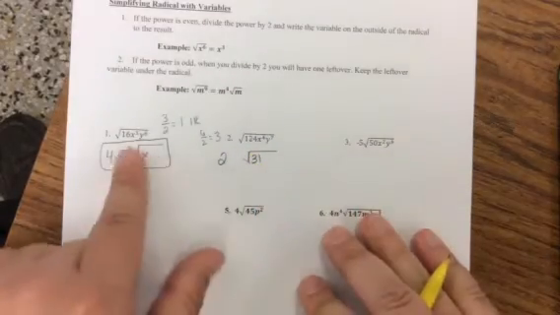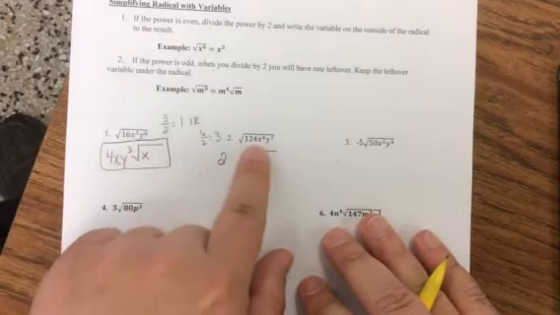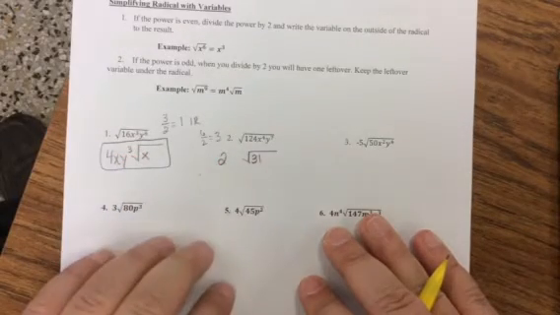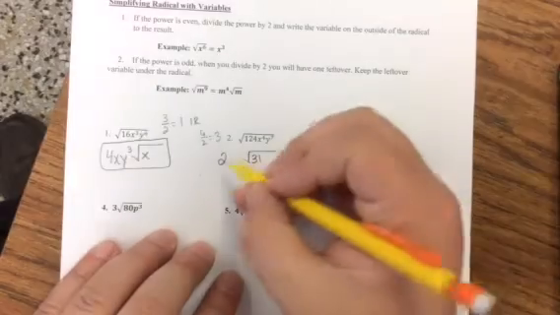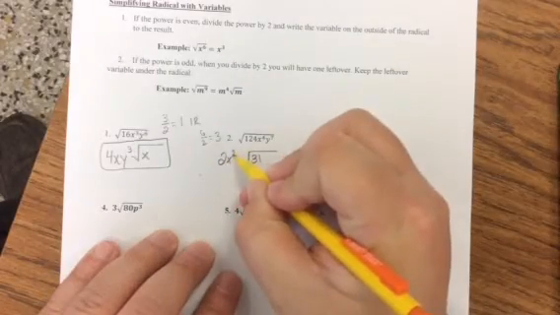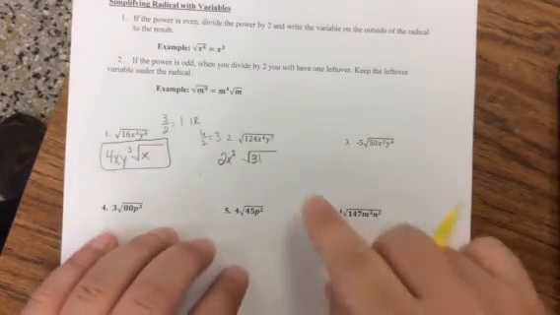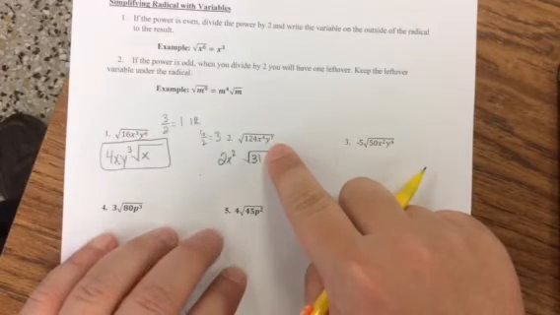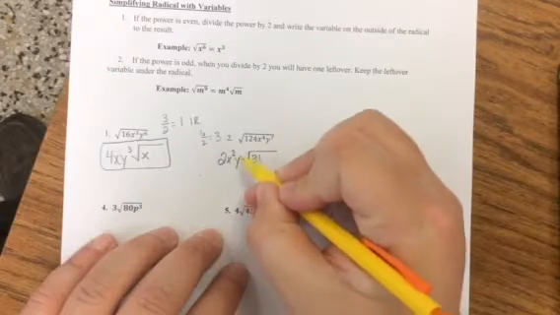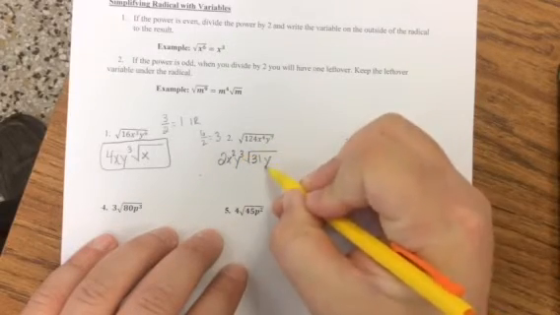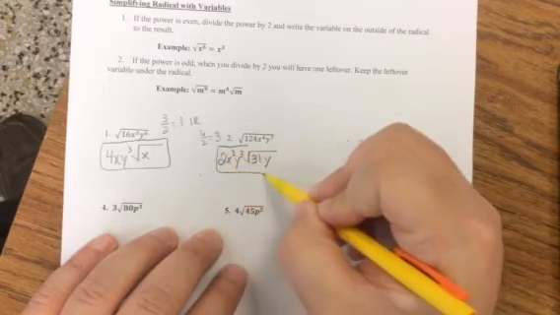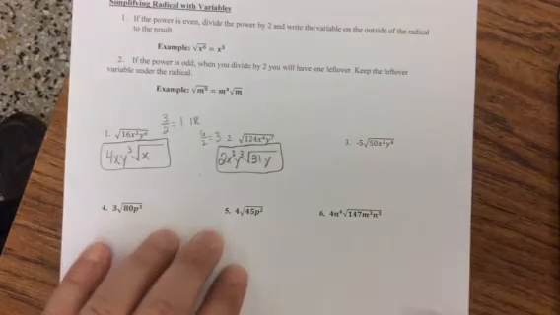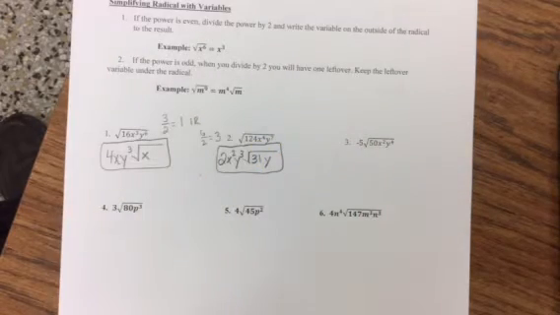Now we're going to do the same thing with the variables we did over here. So x to the fourth, that's an even number. 4 divided by 2 is 2, so that's going to be x squared. And then we have 7, which is an odd number. So 7 divided by 2, 2 goes into 7 3 times, and we're going to have 1y left over. And there's our answers. Okay.